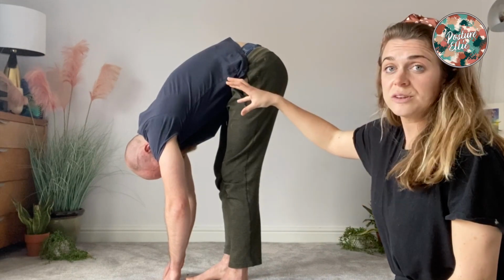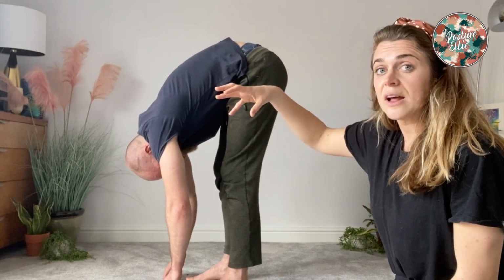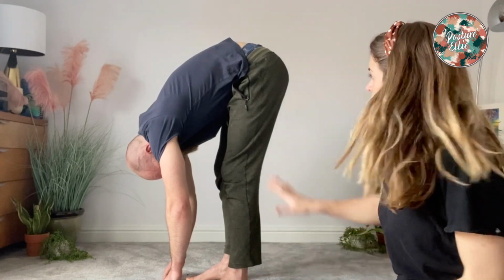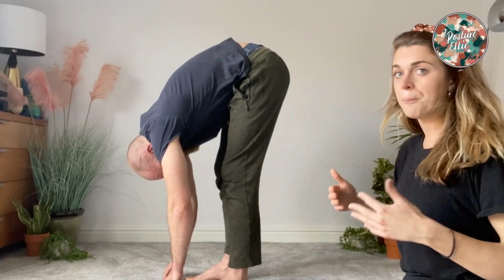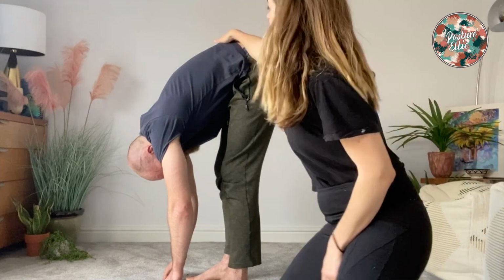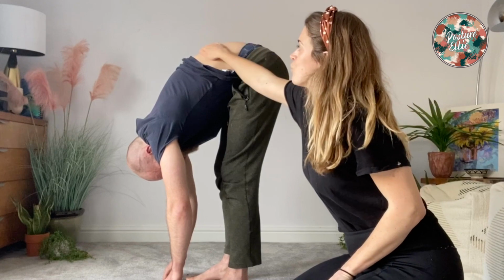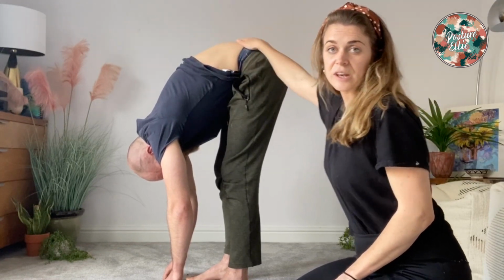His hips don't want to lay directly over his ankles like they should. They're shoving backwards. There's some restriction going on. We've got to find out what it is. So first things first, hips have gone back. Next thing you can see here, sorry, I'm just going to unveil your body slightly. You can see here that he's quite rounded through this lower part of his back.